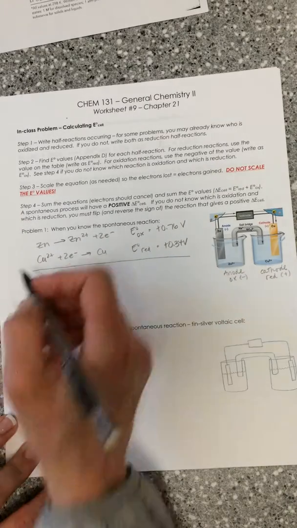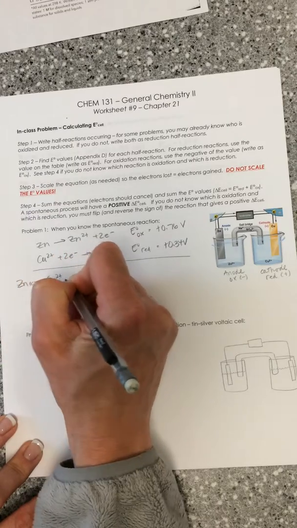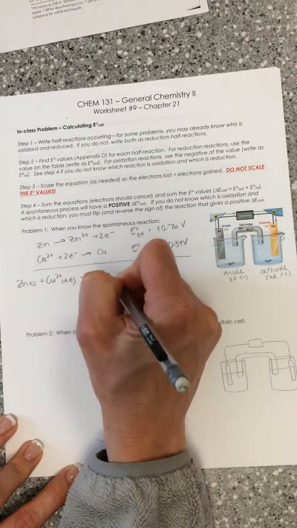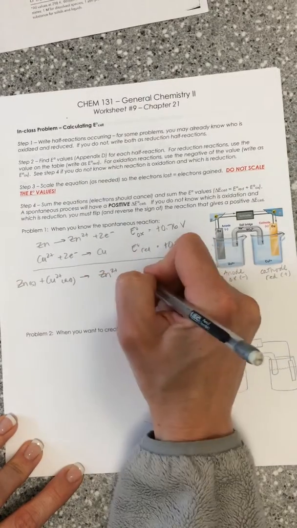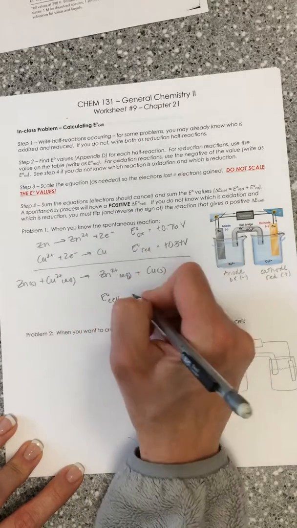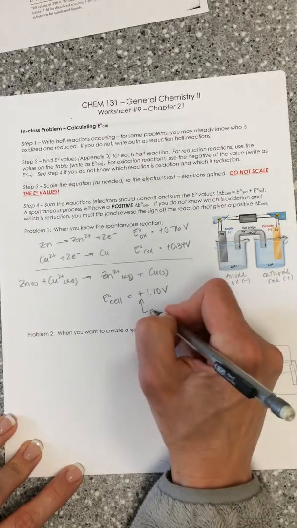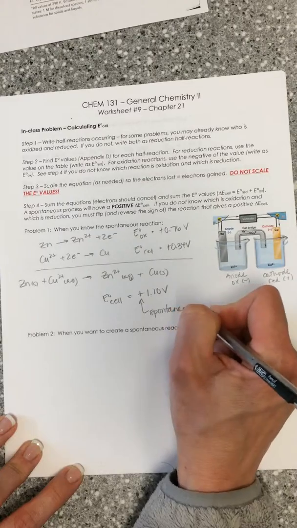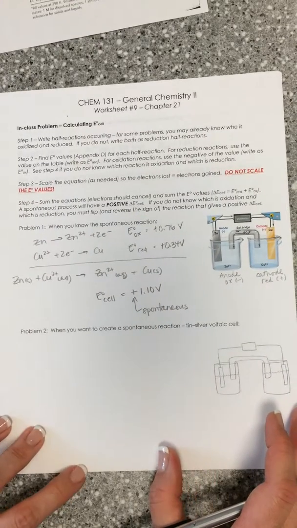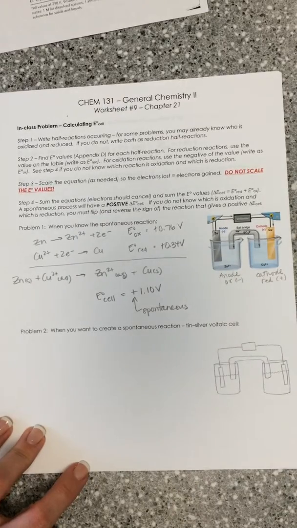All right, so if we go ahead here and we sum these up, we're going to add our phases back in. So zinc solid plus copper ions gives us zinc ions in solution and solid copper. E cell then is going to be equal to 1.10 volts. And again, because this is positive, that means this is a spontaneous process. Well, we already knew that this was a spontaneous galvanic cell as written, where zinc is going to be the anode, copper is going to be the cathode, and that's going to generate a voltage of 1.10 volts.